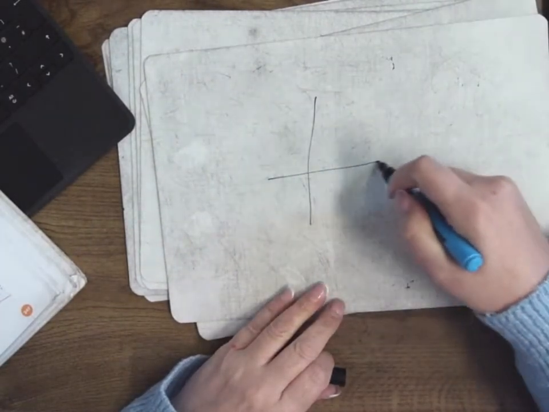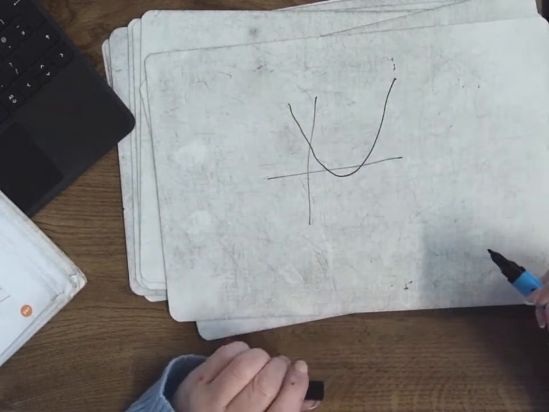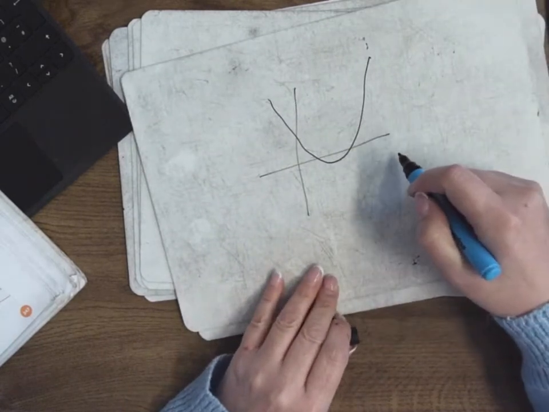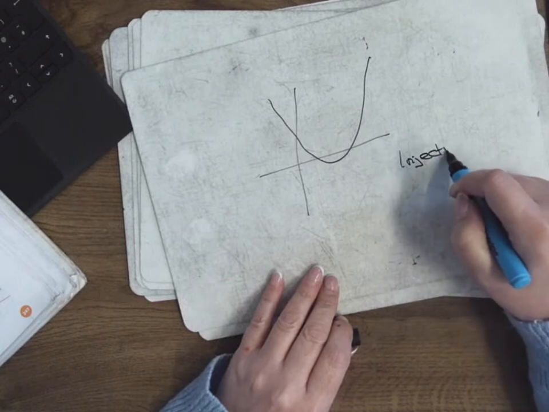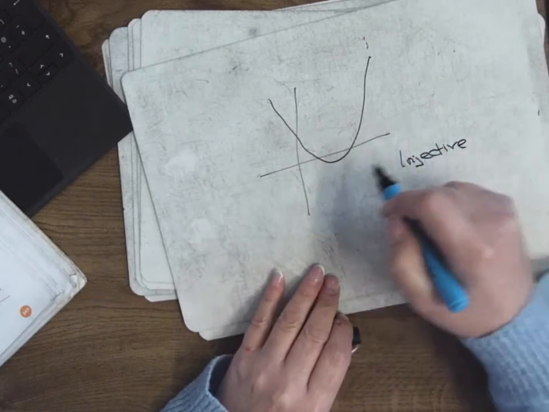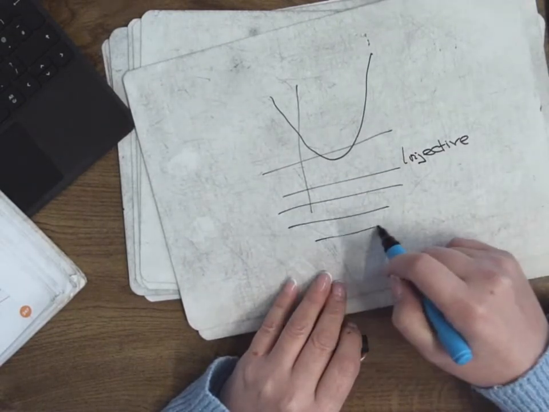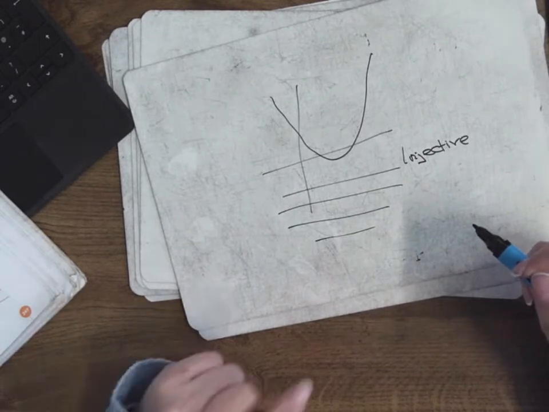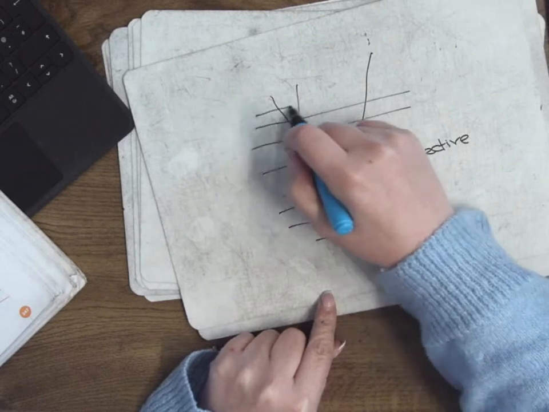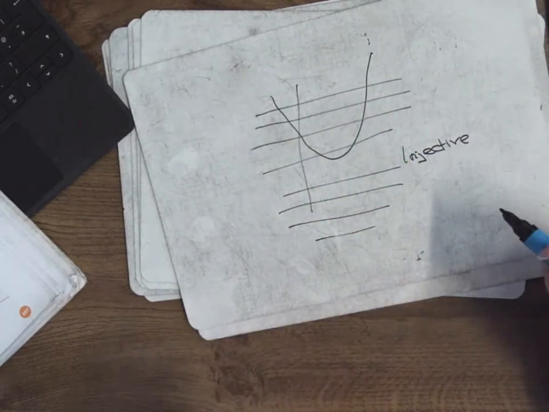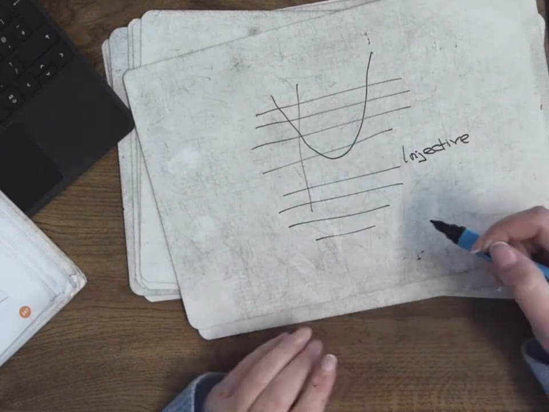Okay, so the graph is something like so. We want to make it injective, so that means when you draw a horizontal line, it hits it at most once. All these ones down here are fine, would you agree? Because they hit it at most once, which is one or less. The ones up here are a problem, aren't they? Because they're hitting it twice. So you want to have it so that the graph will only hit the line once.